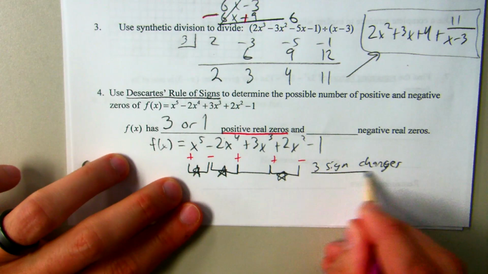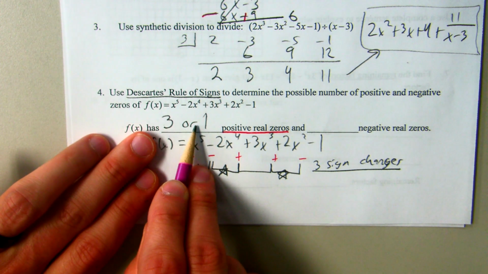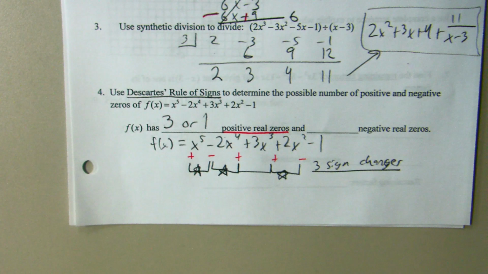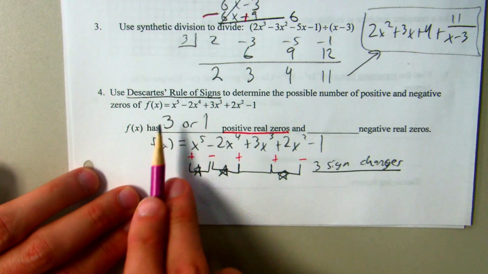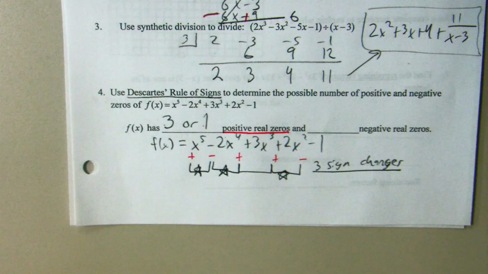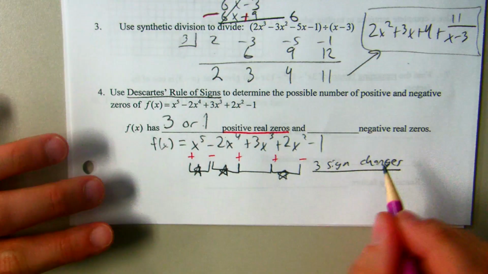So 3 sign changes, and there could be 3 positive real zeros, or 2 less than that. So I don't know if 3 of them are positive real zeros, or 1 of them is a positive real zero. But I know there's not 2, I know there's not 4, I know there's not 5. Still more information than we had before.